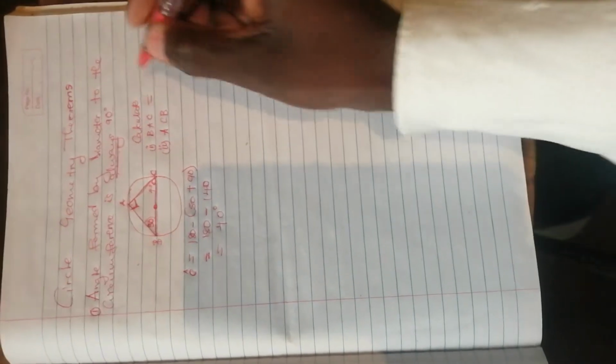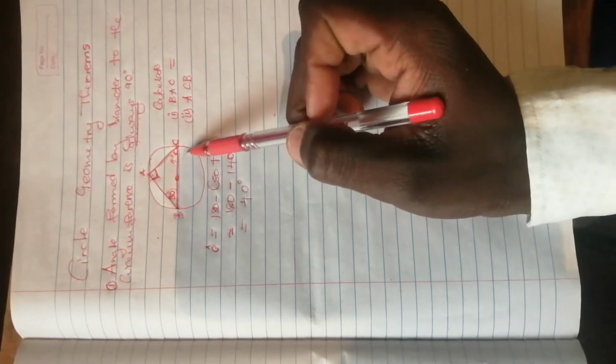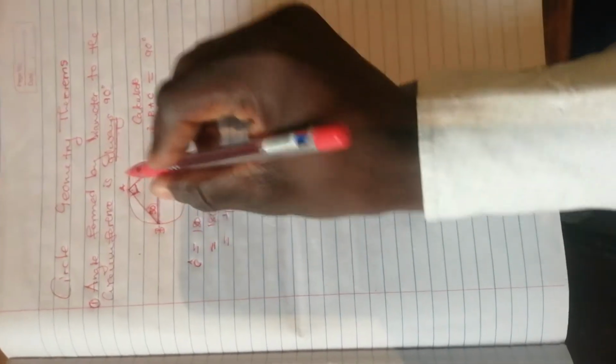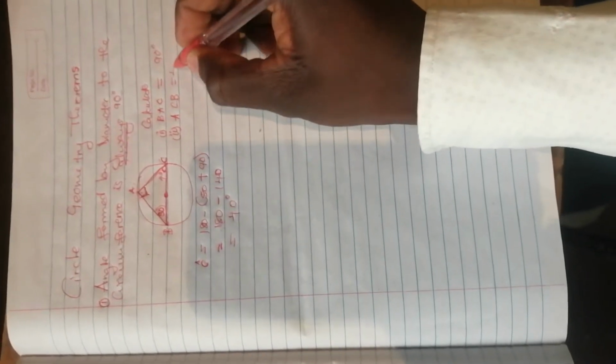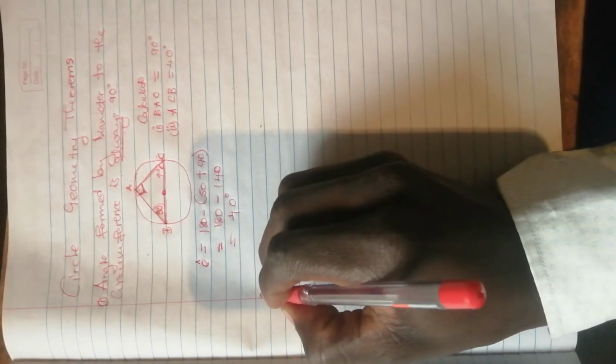Then you answer now. You find angle BAC. BAC is 90 degrees. Then ACB is 40 degrees. This is the first theorem of circle geometry. I want to look at another theorem, which is theorem number 2.